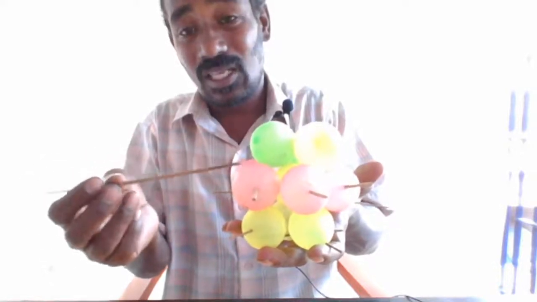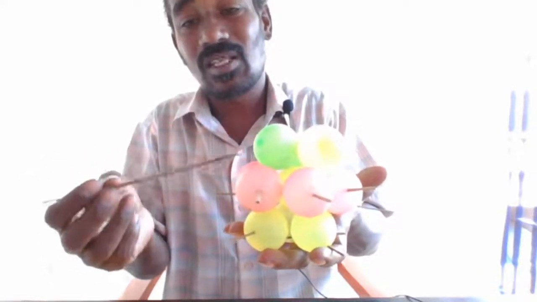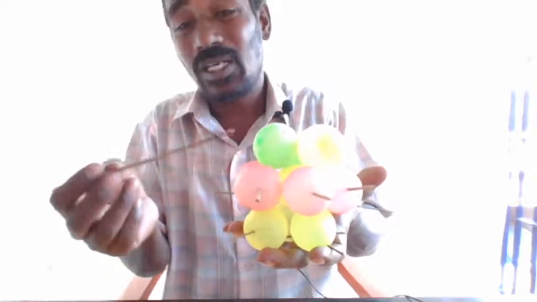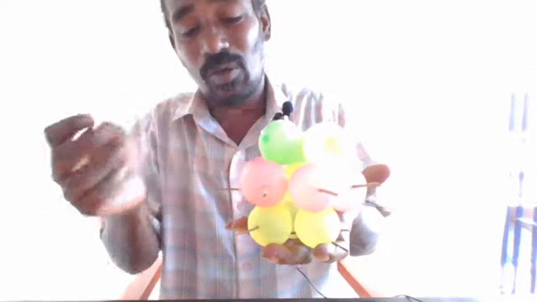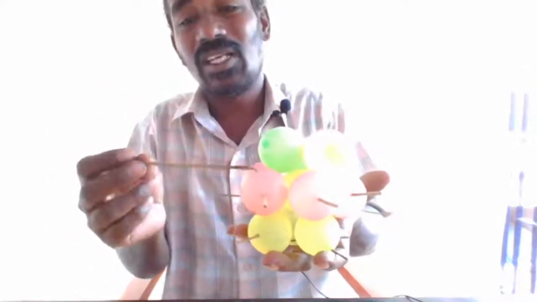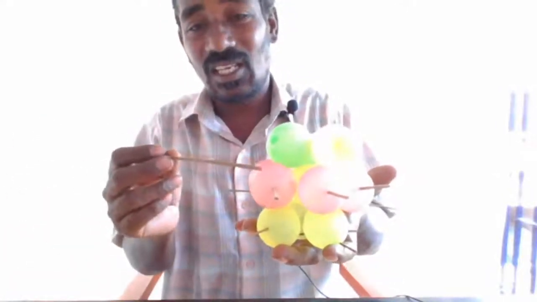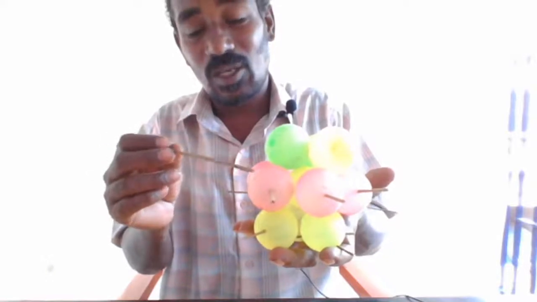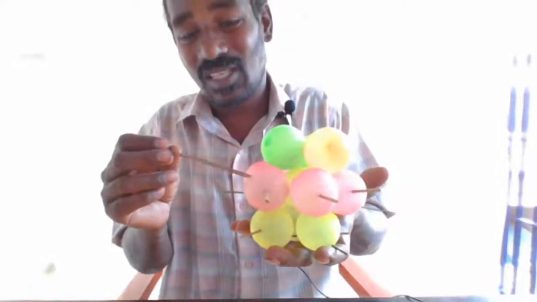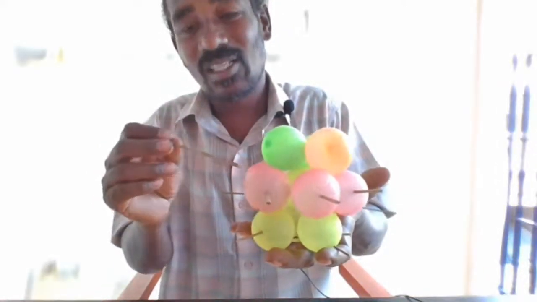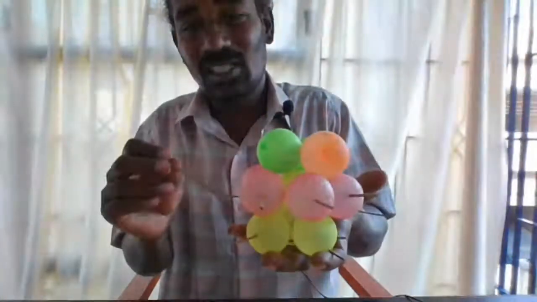So now in this layer, the yellow color ball is in contact with totally how many tetrahedral voids because of above and below layers, and how many octahedral voids? Shall we say that yellow color ball is in contact with 8 tetrahedral voids and 6 octahedral voids?